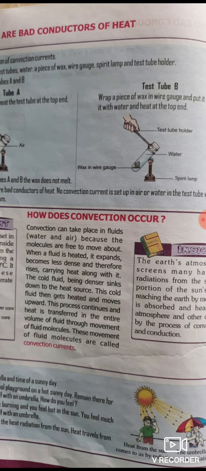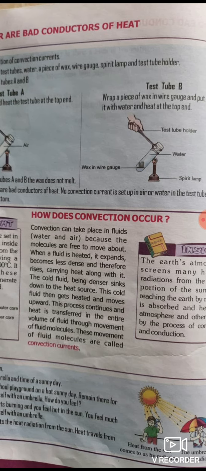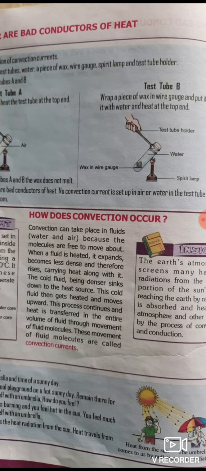Now convection can take place in fluids like water and air, because the molecules are free to move about. The process of convection includes the movement of molecules. When a fluid is heated, it expands, becomes less dense, therefore rises, carrying heat along with it.